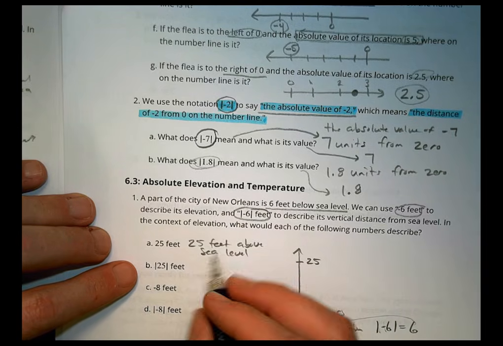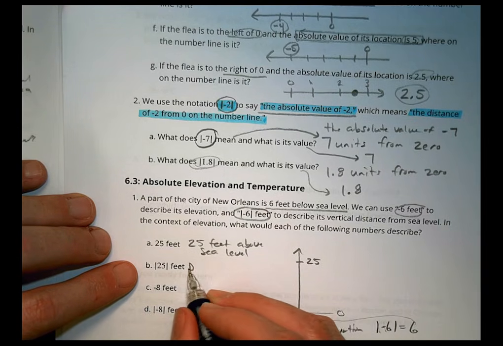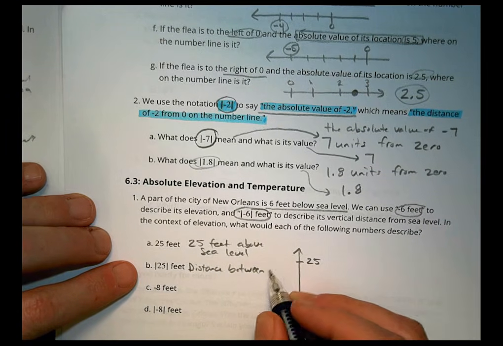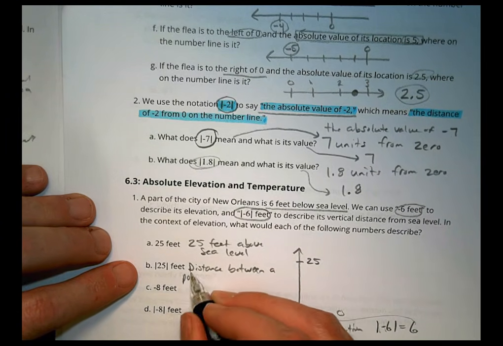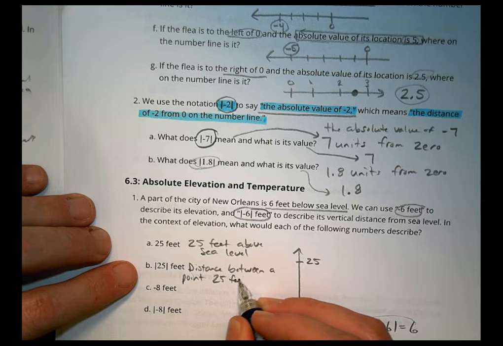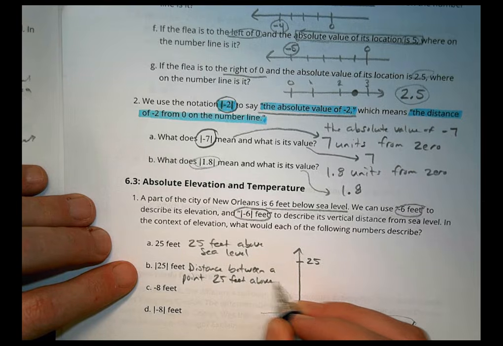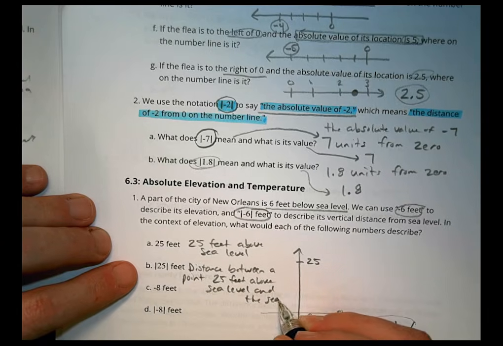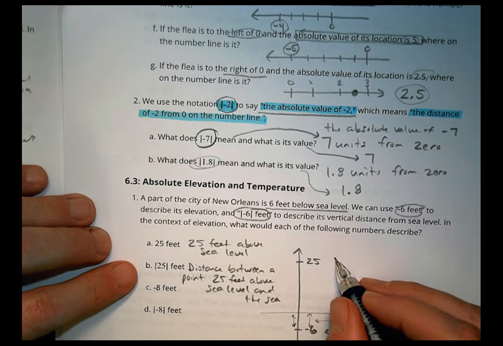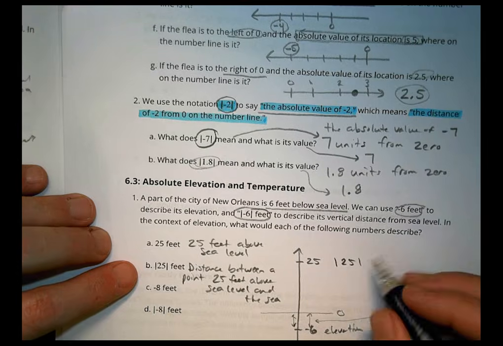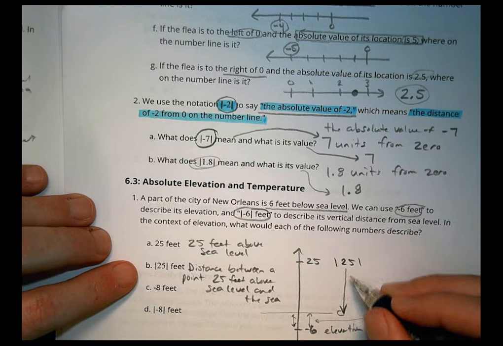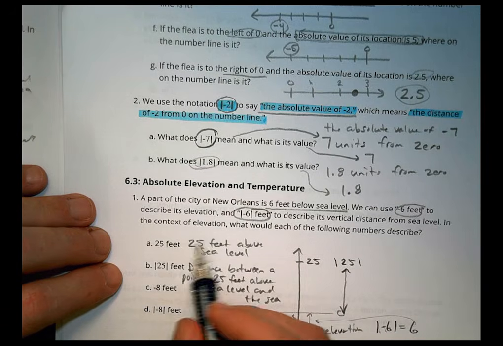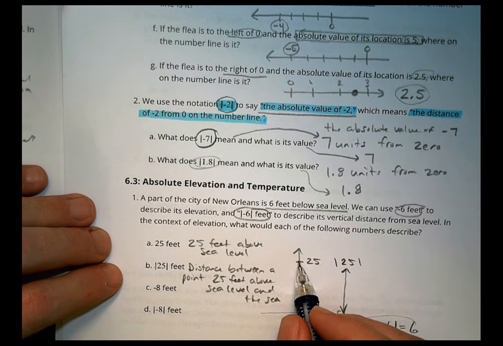This one, though, tells me the distance between a point 25 feet above sea level and the sea. Okay? So if I talk about the absolute value of 25, now I'm talking about the distance between some point and sea level. That's the difference. 25 feet is just a point right there.